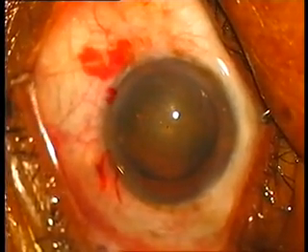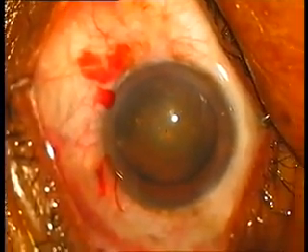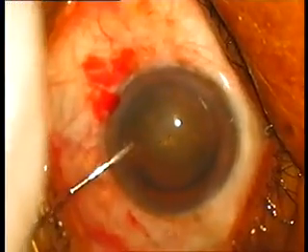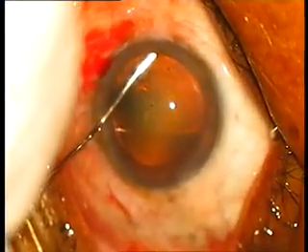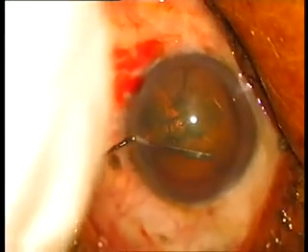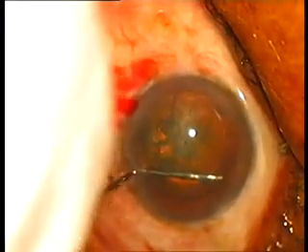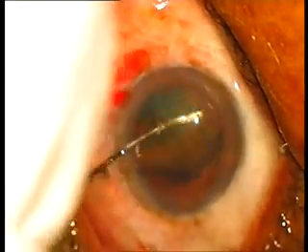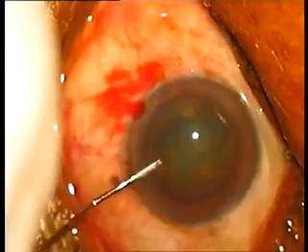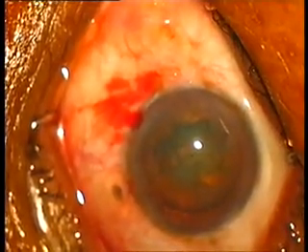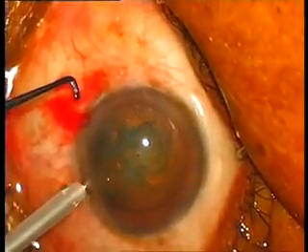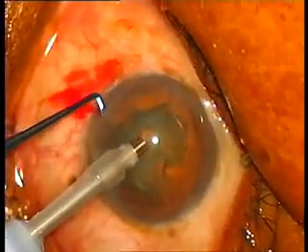Then a side port incision is made using a 15-degree knife. Then the hydrodissection cannula is inserted. I remove a little bit of viscoelastic, and then you can see the fluid wave going behind, separating the cortex from the capsule. And I'm pushing the nucleus, or just rotating the nucleus, in order to sever all the small adhesions between the cortex and the capsule. Then we start with the Phaco.